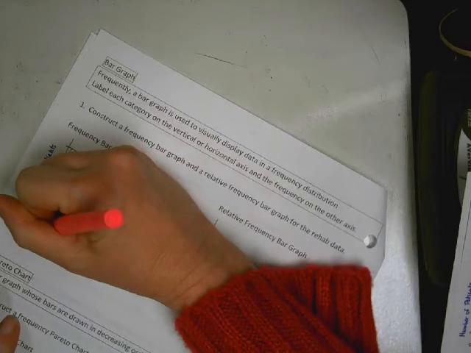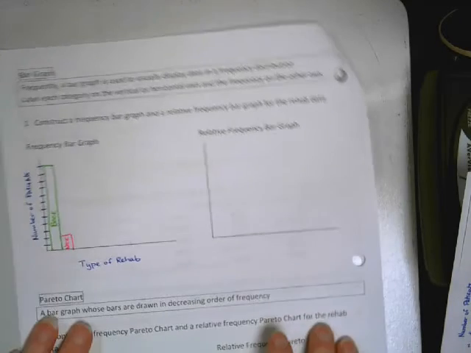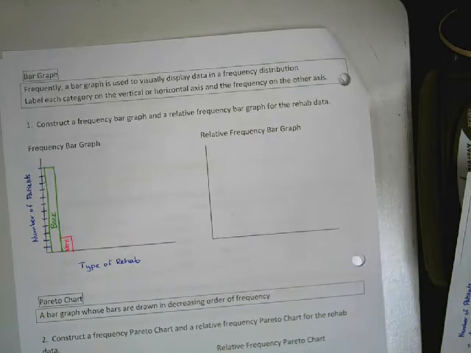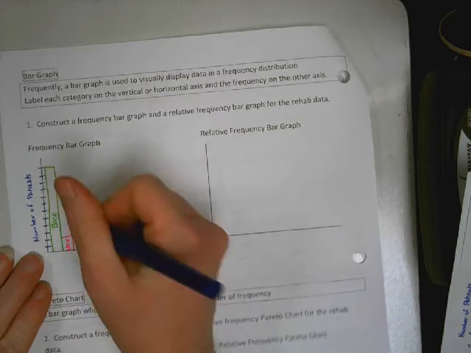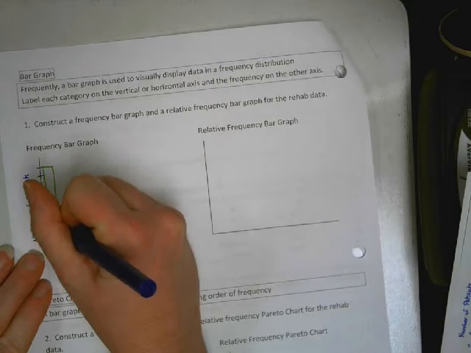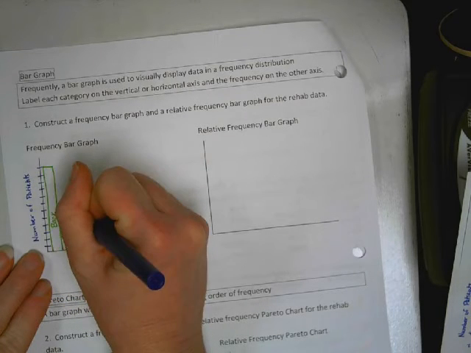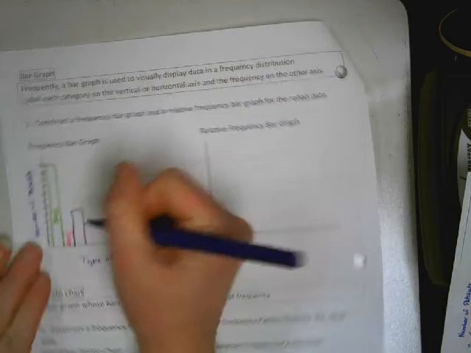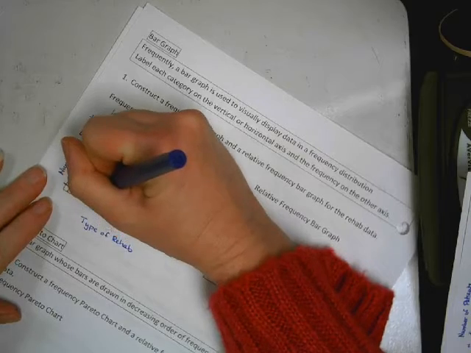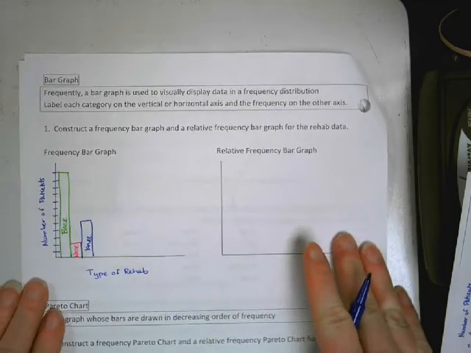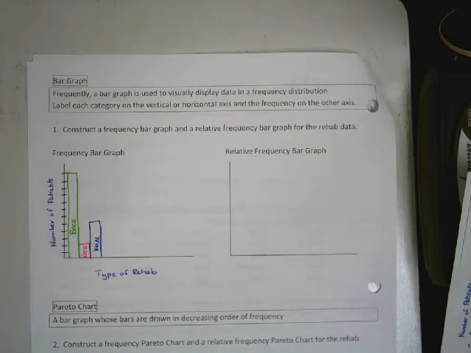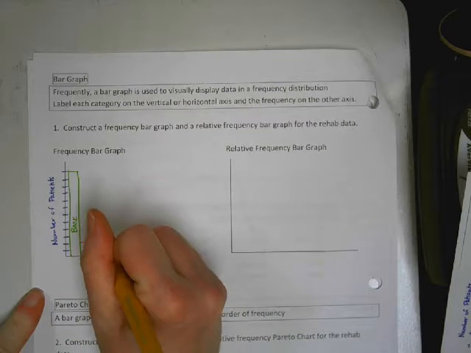And after neck was knee, and knee had 5. After knee was hand and then wrist, and both of those had 2. So they're the same size as neck.